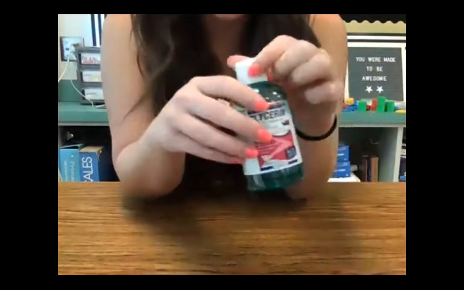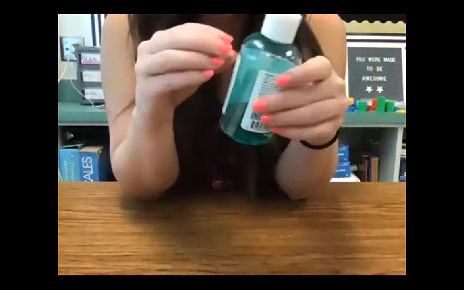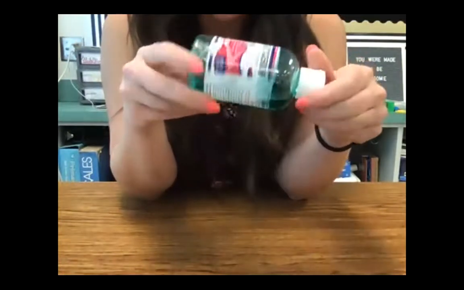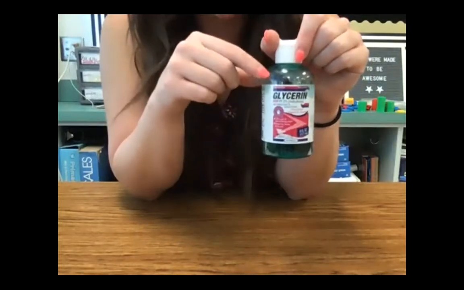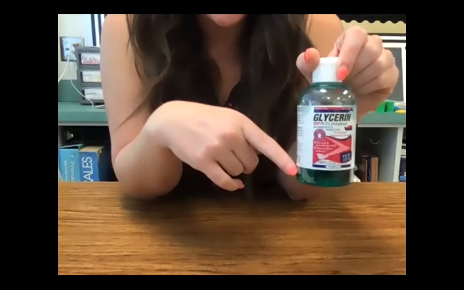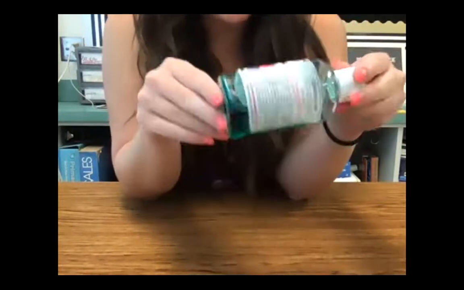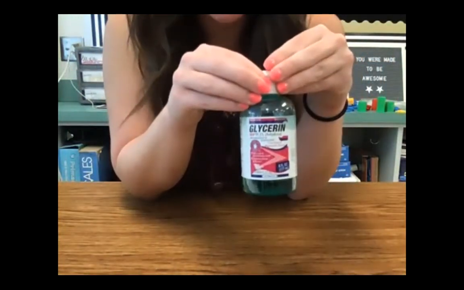It's good for your skin and your hair. People who might make their own lotion or their own soap or even shampoo might put glycerin in it. It normally is not this color. It's normally clear, but I put food coloring in it to make it this color so that we will easily be able to see it in our density column.